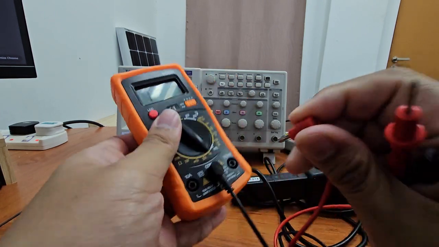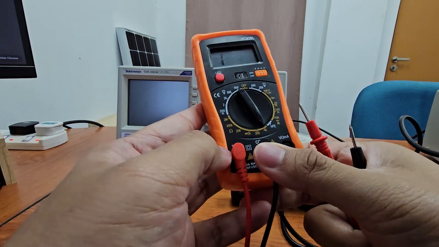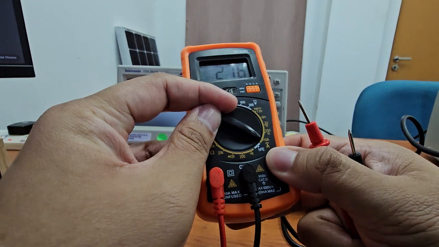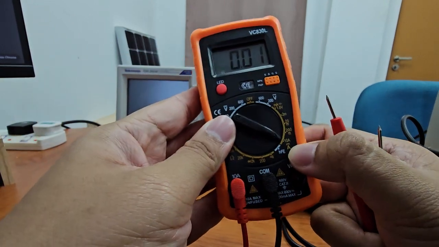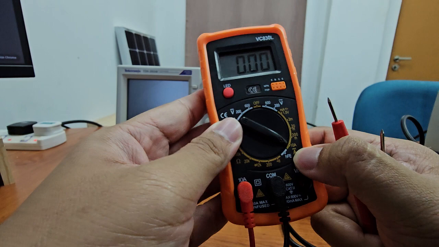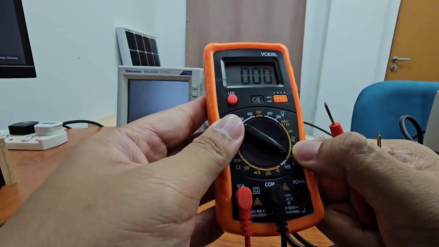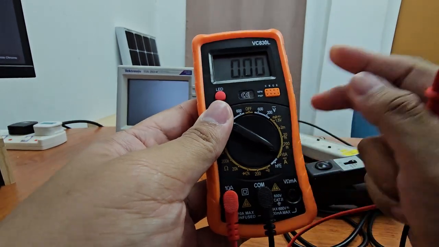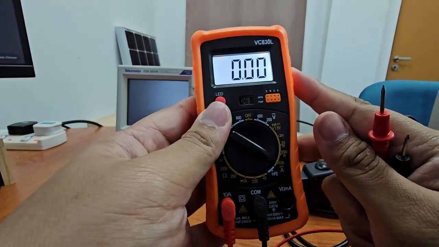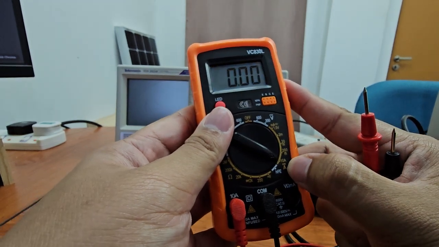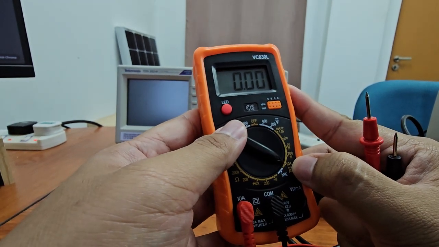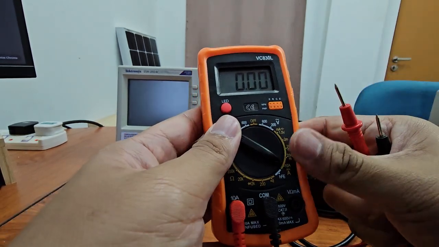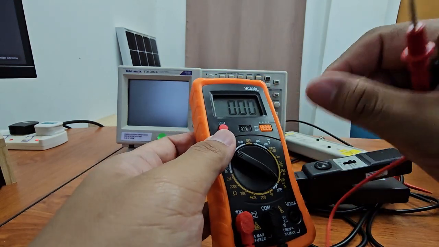For current, of course, you have to change this. For this one it is 10 ampere, so you just change to 10 ampere. For this case, it can only support DC. Some can support AC, some can support DC, so make sure you use the correct multimeter. This kind of multimeter is very low-end, so it is just for DC. Sometimes there is one just for AC, but sometimes it's for both. That one is much more expensive. Usually it can support both, and you don't have to change the knob.